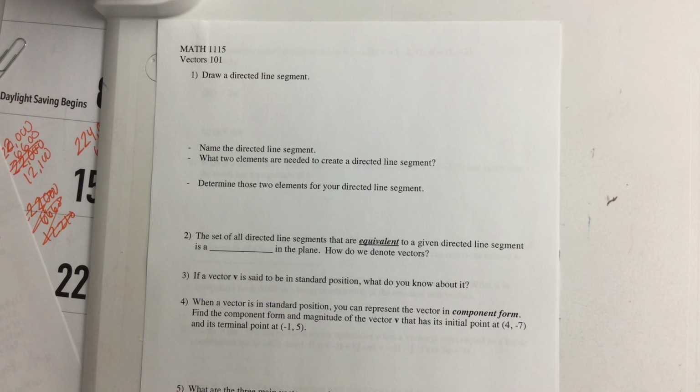Hey guys, today we are going to complete what I call Vectors 101. This note packet is just going to go through all of the concepts that we have covered in 6.3 and 6.4. There is no assignment today. It is just to make sure that you are understanding everything that we've covered so far on vectors.